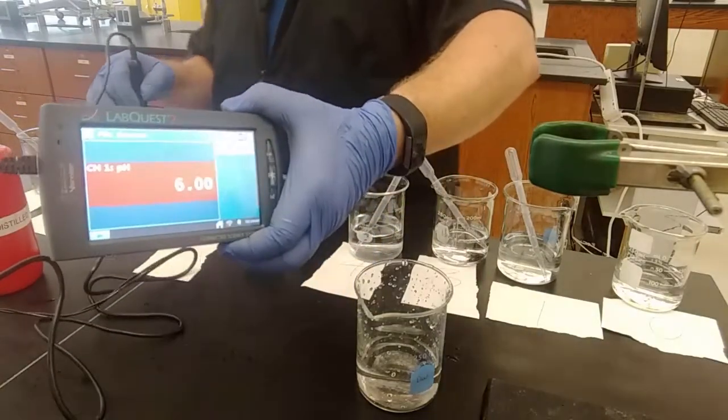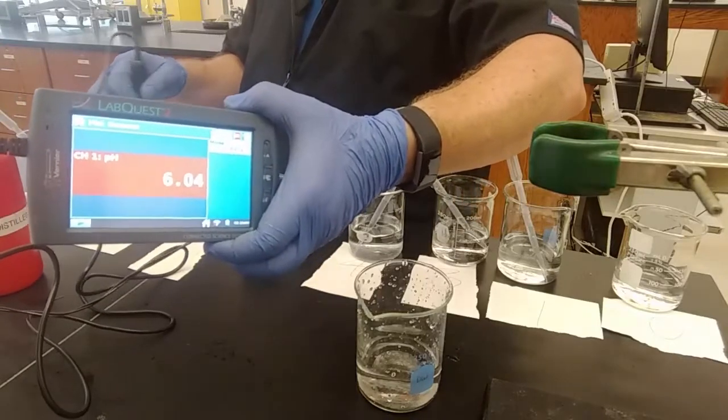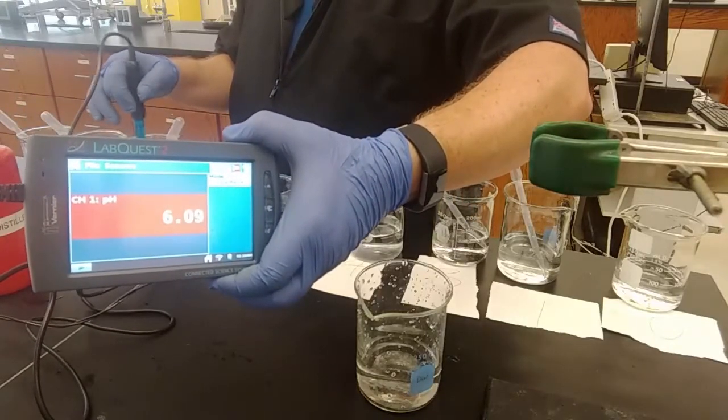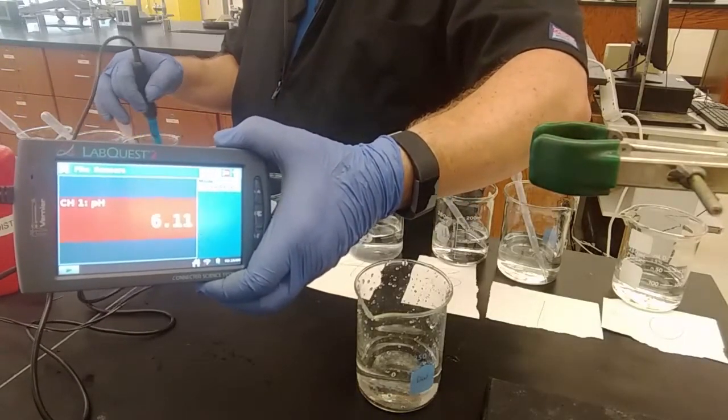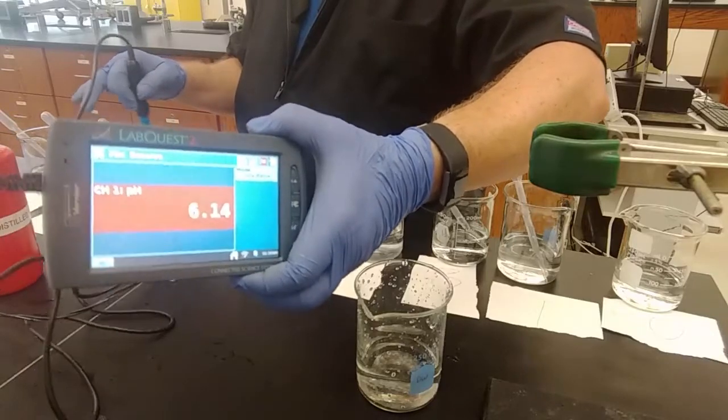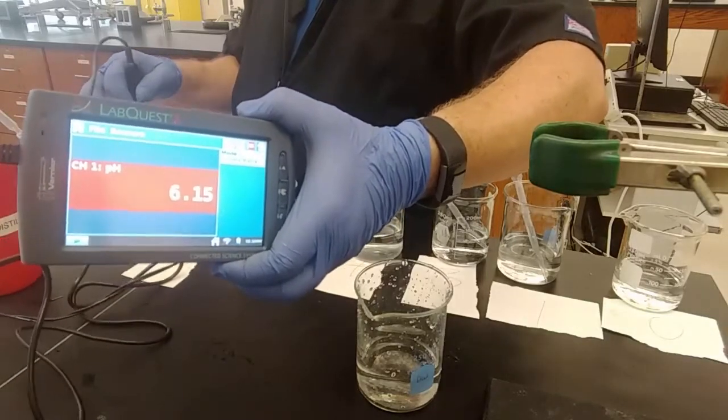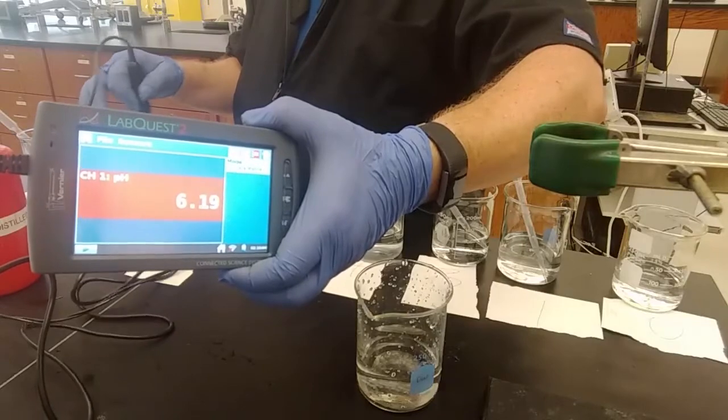Now, what this is going to screw up later is when we use our universal indicator, we're going to get not as pretty a rainbow of colors as I would have liked. But so be it.